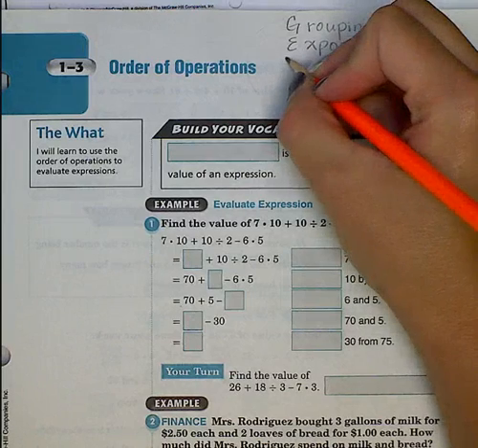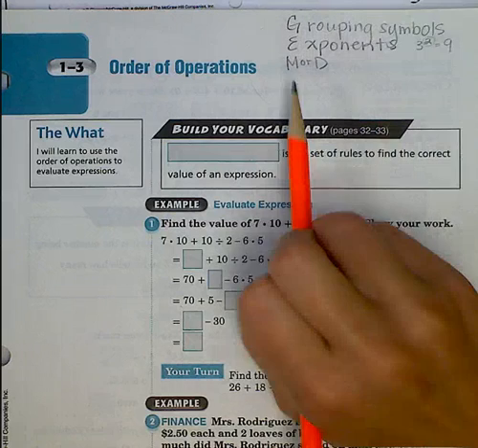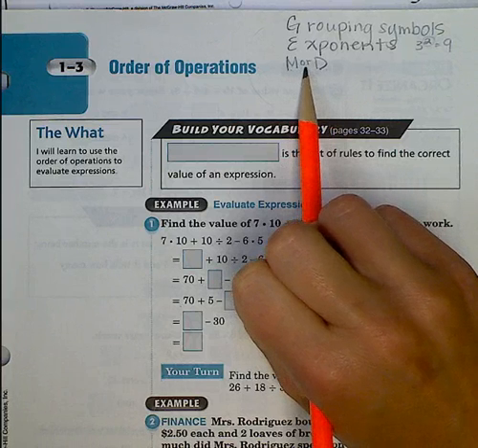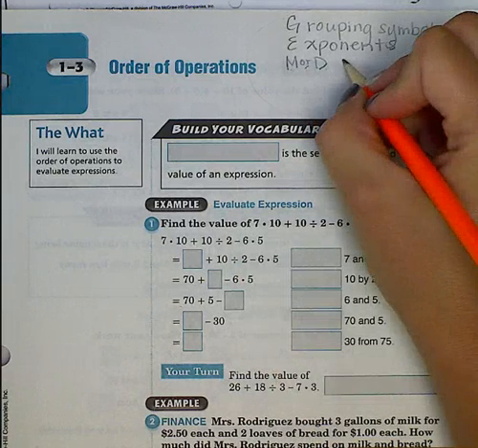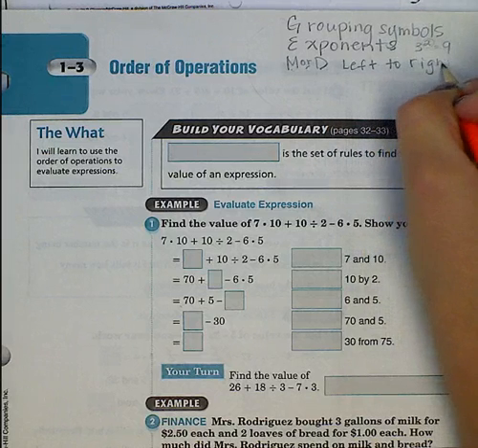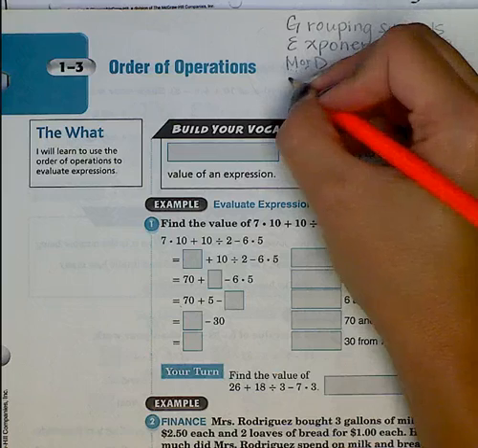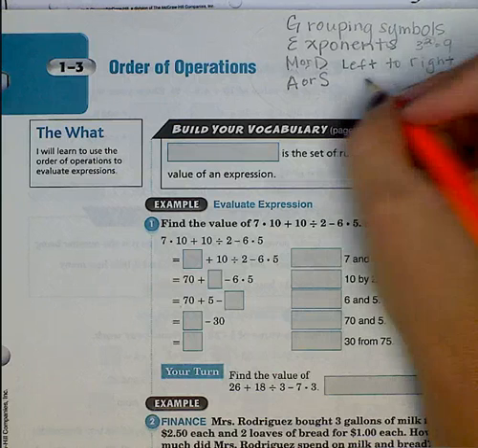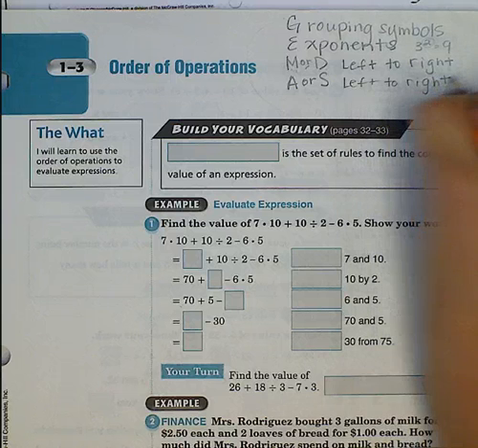The next thing that we do is multiply or divide, and we're going to write an M or a D for multiply or divide. The reason I'm saying or is because we do them at the same time. When they're happening at the same time, we always move from left to right. The last thing we're going to do is add, A, or subtract, S, and again we move left to right on adding or subtracting.